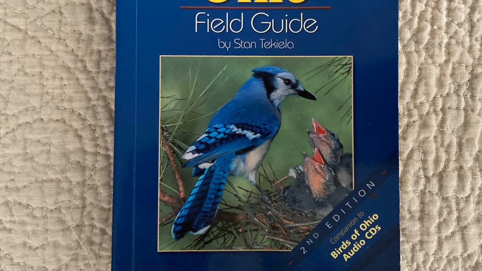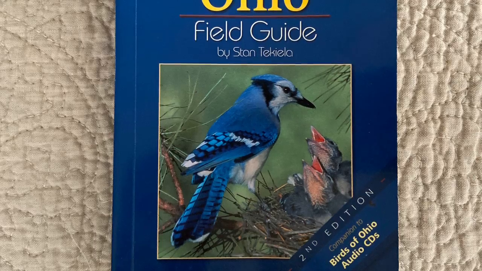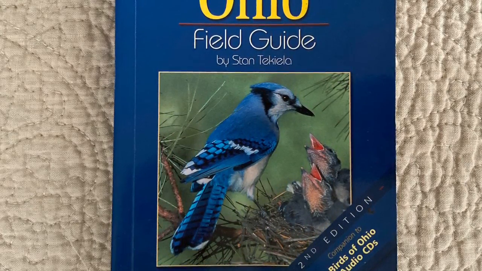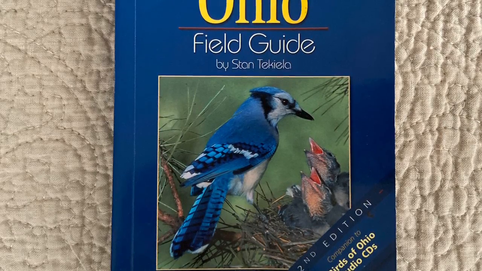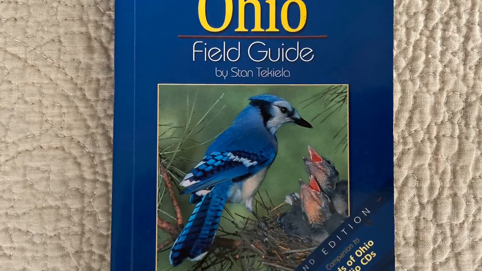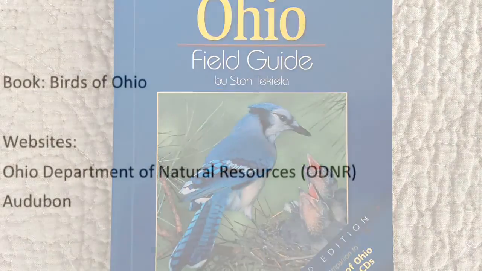Okay, so now we're going to look at some resources to help us identify those birds. The first one I like is this book called Birds of Ohio. What's really nice about it is it just shows you the birds that are in Ohio. So it doesn't give you all thousands of birds around the world. It just tells you which ones you're probably going to find in your backyard. So I recommend this book.